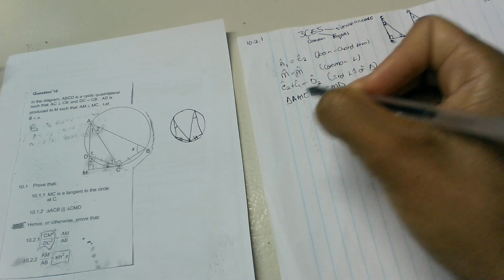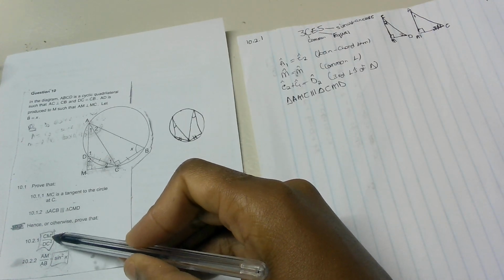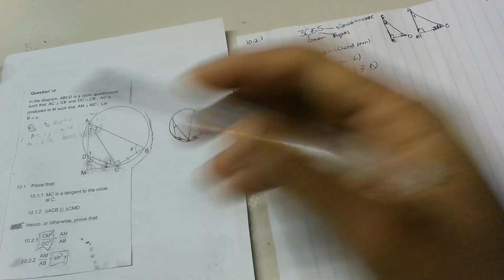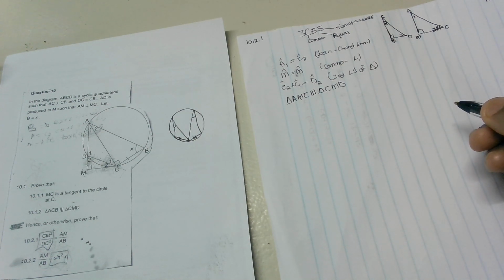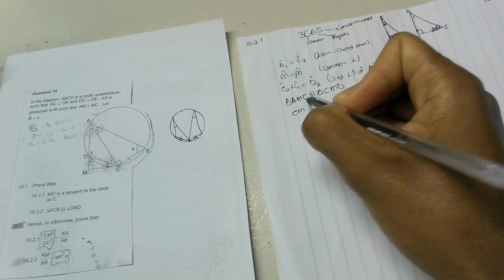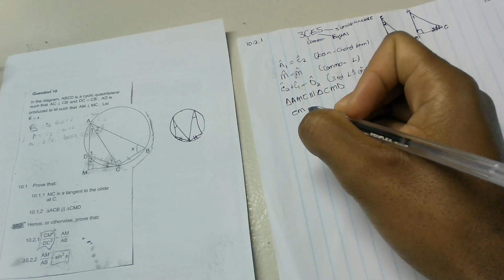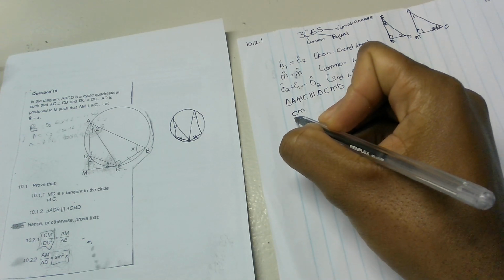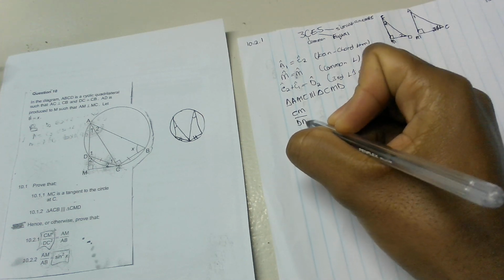So now if I have this, what can I do with this one? Because I have CM and then DC. What does that tell me? It tells me that I can say CM over DN.